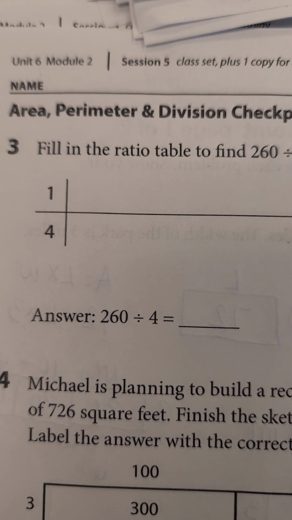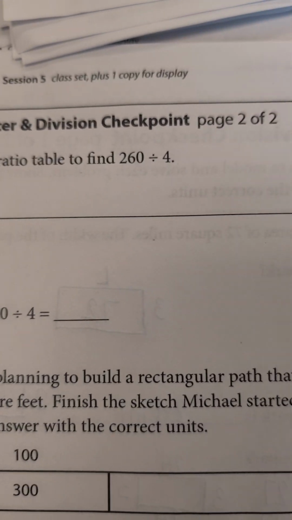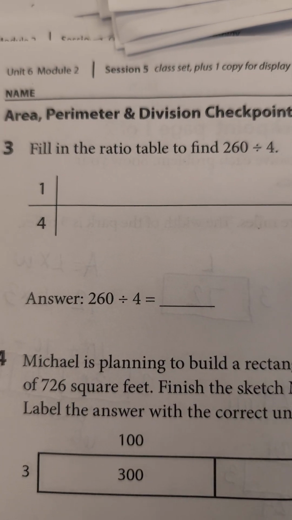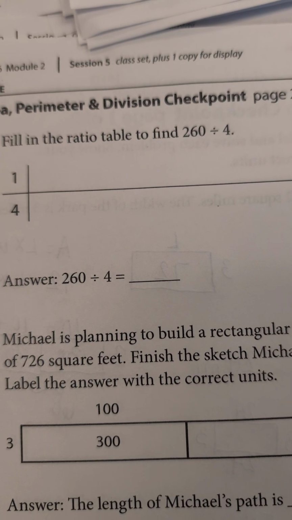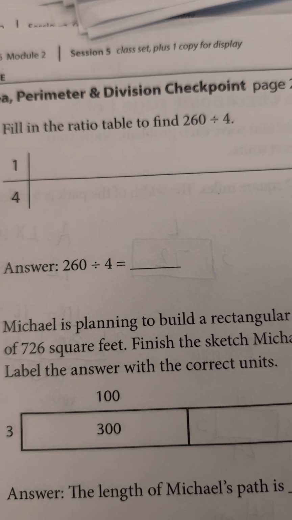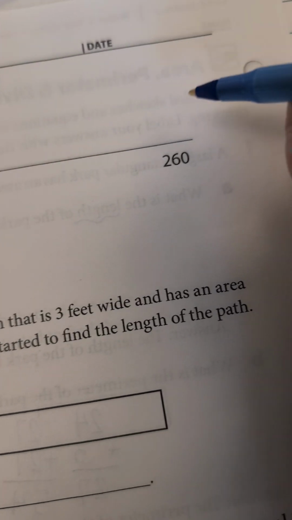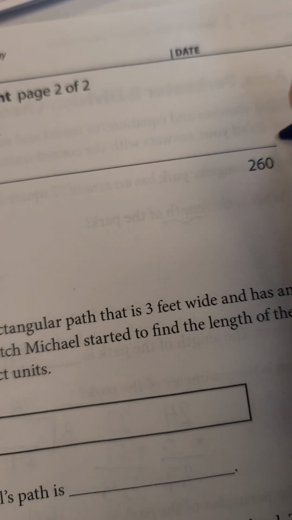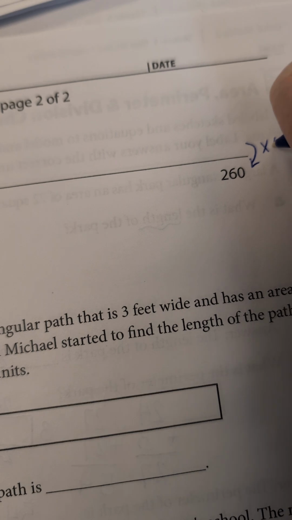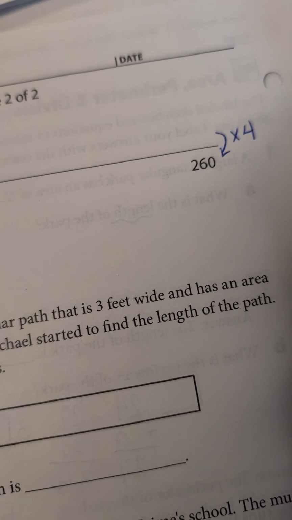This is number 3 from Area Perimeter and Division Checkpoint. It asks you to fill in the ratio table to find 260 divided by 4. So one group of 4 is obviously 4. We're trying to see how many groups of 4 get you to 260.